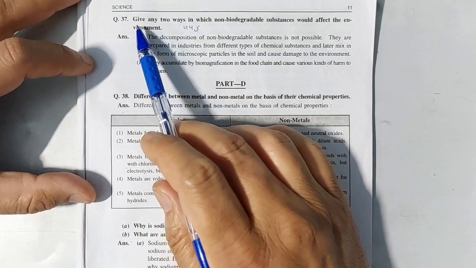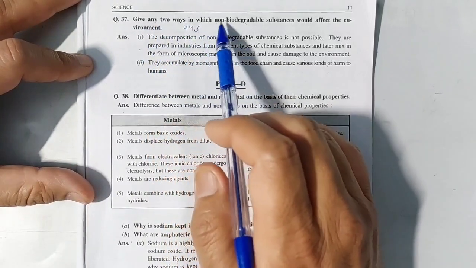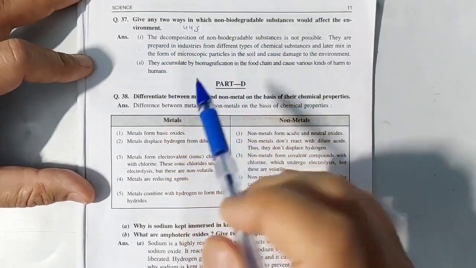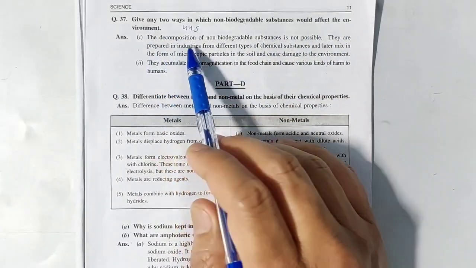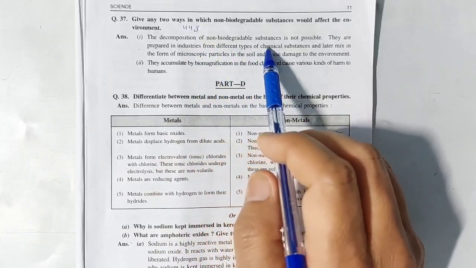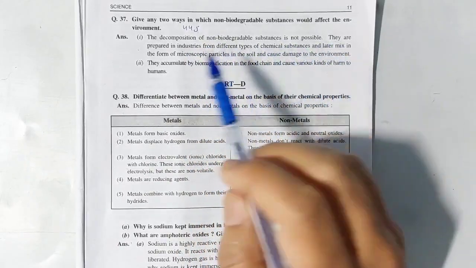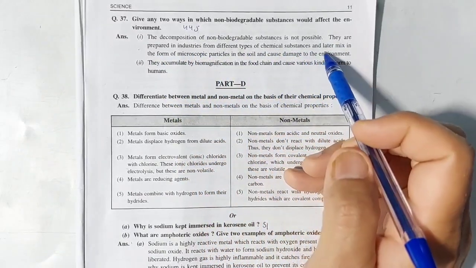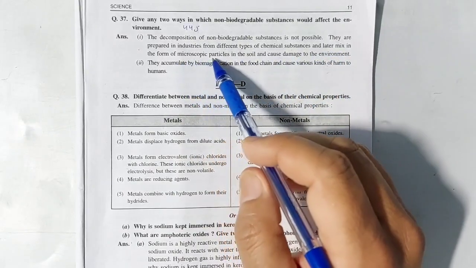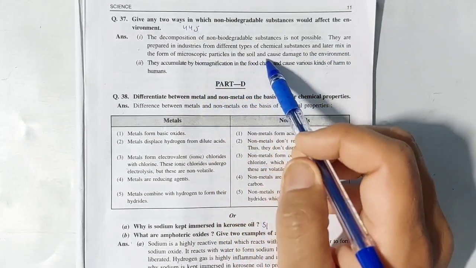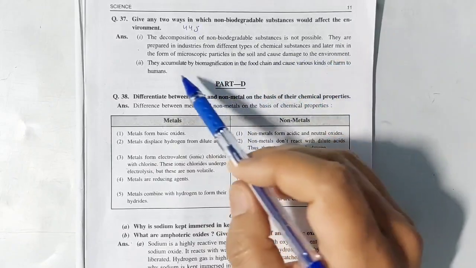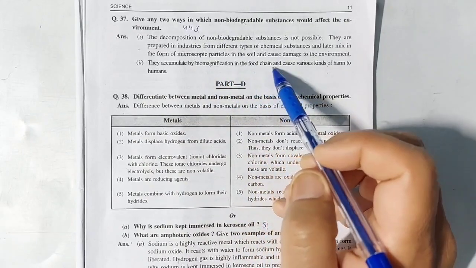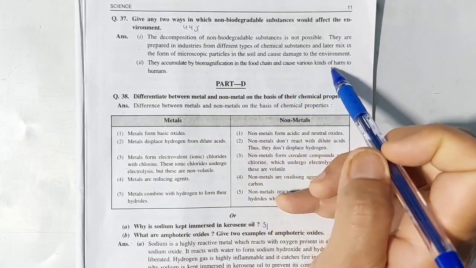Our next question is, give any two ways in which non-biodegradable substances would affect the environment. The decomposition of non-biodegradable substances is not possible. They are prepared in industries from different types of chemical substances and later mix in the form of microscopic particles in the soil, and they cause damage to the environment. They accumulate by biomagnification in the food chain and cause various kinds of harm to humans.